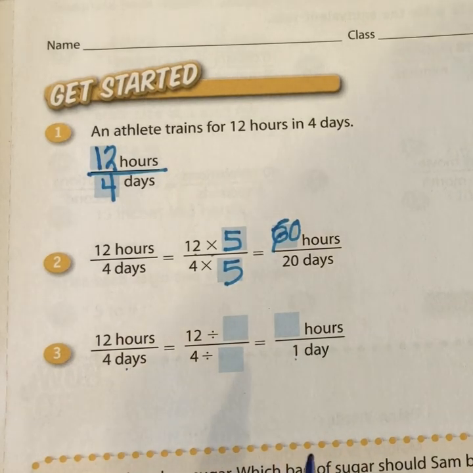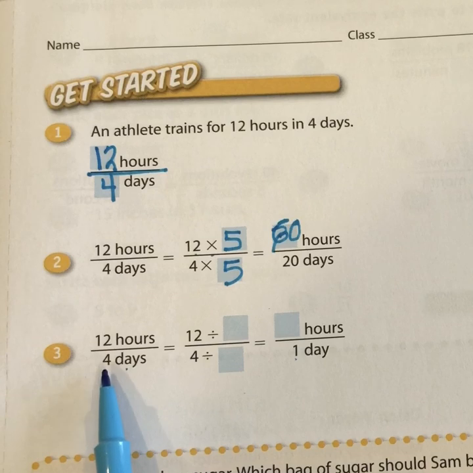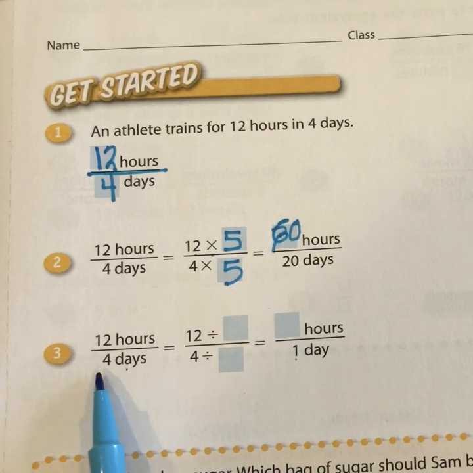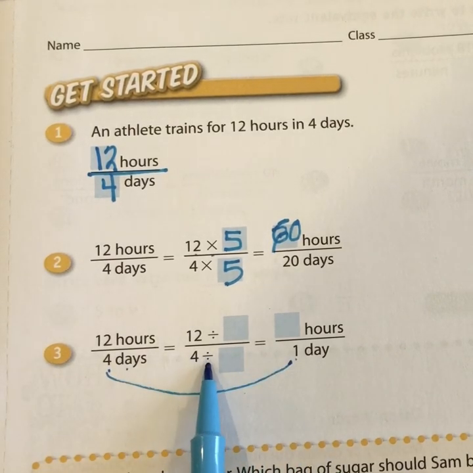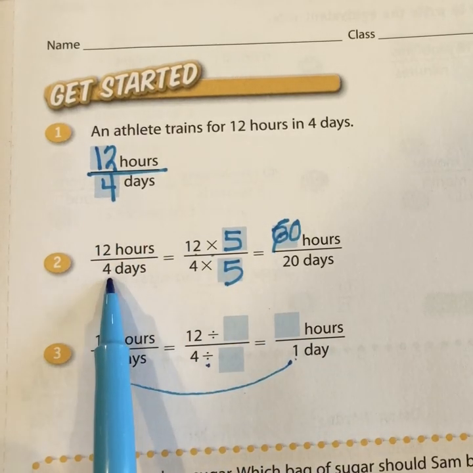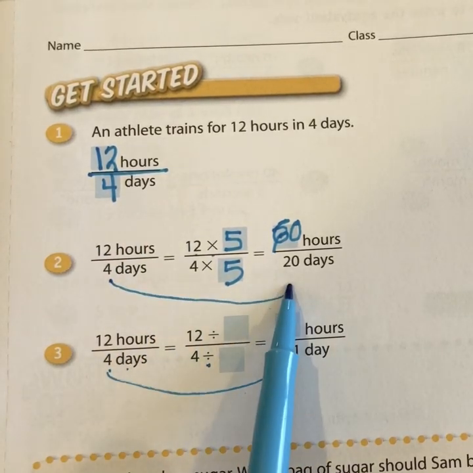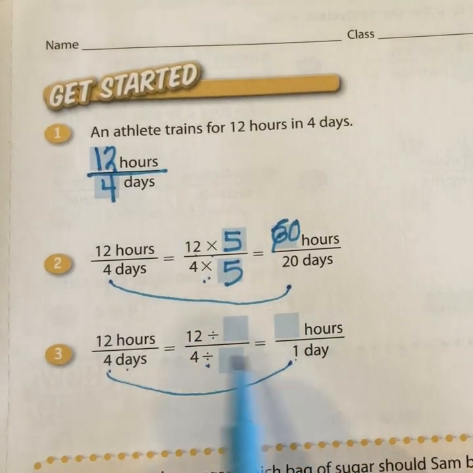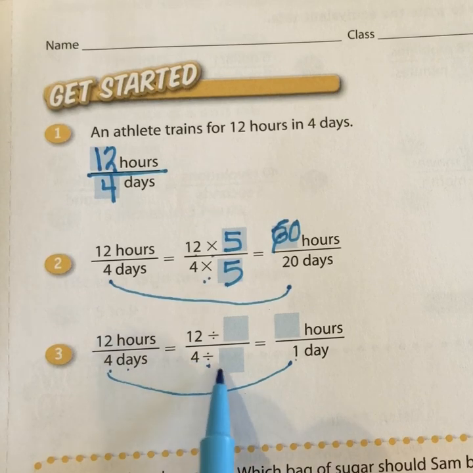To find the unit rate, we're going to divide both the numerator and the denominator, because I'm going from large to small. When I go from a larger number to a smaller number, I divide. When I go from a smaller number to a larger number, I multiply. What would I have to divide 4 by to get 1?